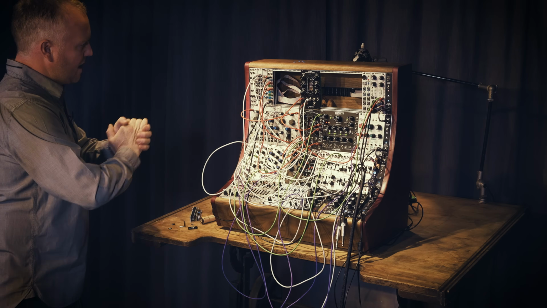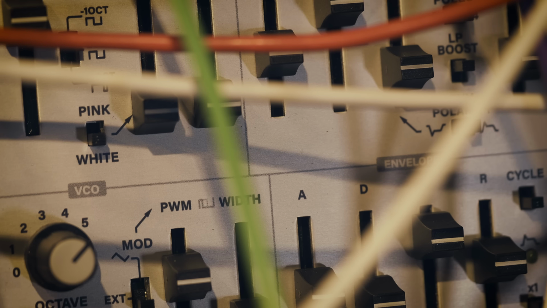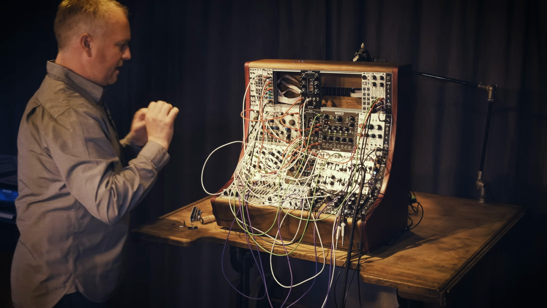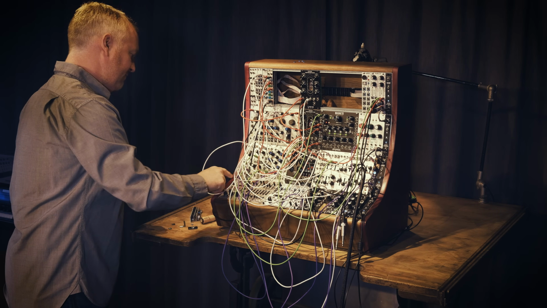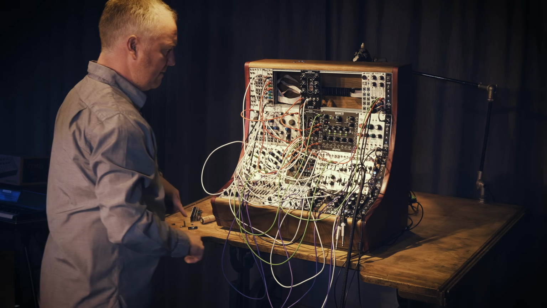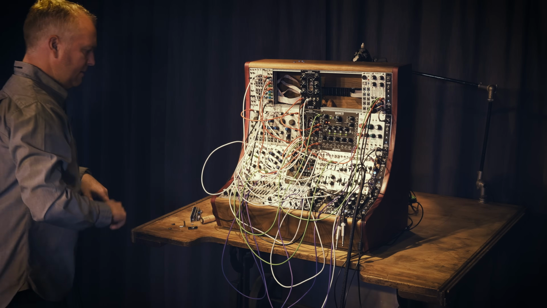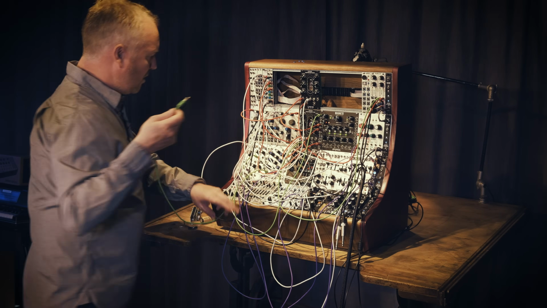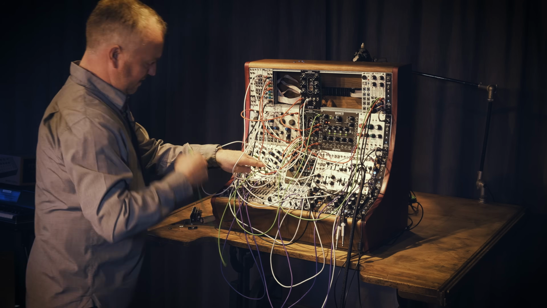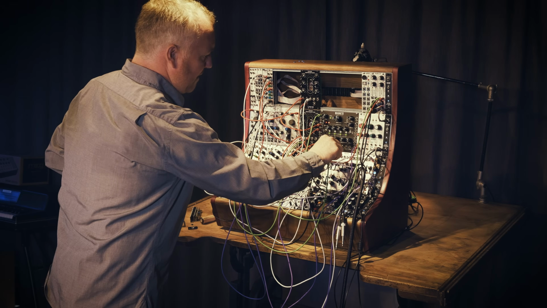So the third circuit, I've got the Metropolis controlling the Atlantis in a little sequence. So let's just take this out for now, and if we just run that. It's quite boring. So what I've also got is Maths with a very slow sweep affecting the level.